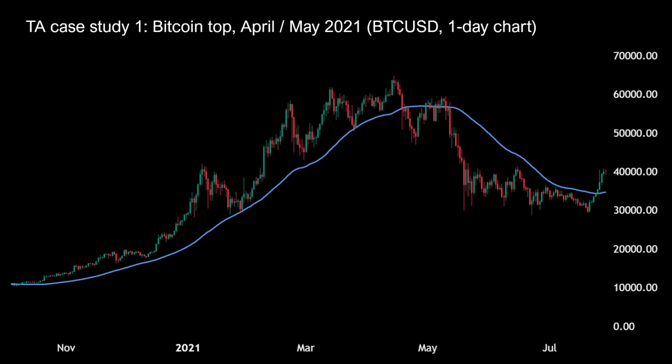So here's the first case study, and we're starting with none other than Bitcoin. Specifically, we're looking at the Bitcoin top of April-May of 2021. And I'm looking at the BTC USD one-day chart in TradingView. As it's a one-day chart, it means each of these red or green bars represents 1 day of price movement. These are also called candles, and we'll go over candles in a lot more detail in a later video.